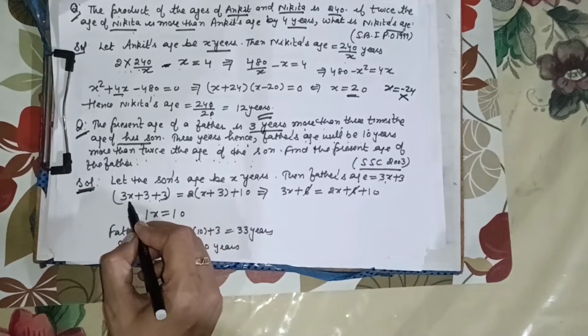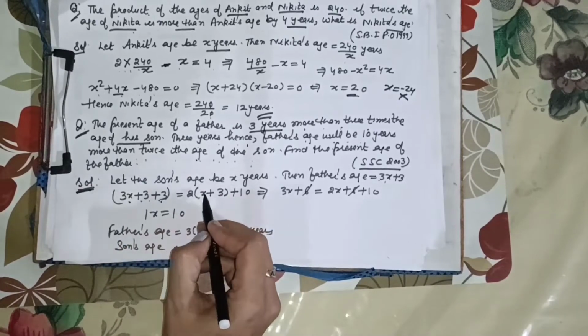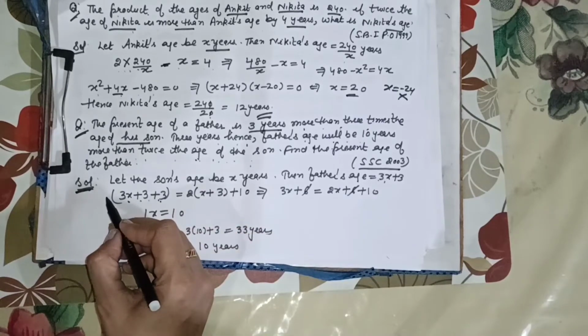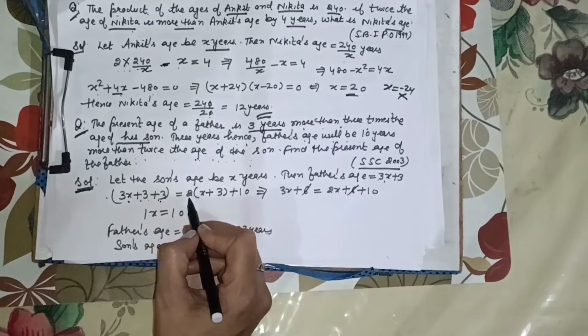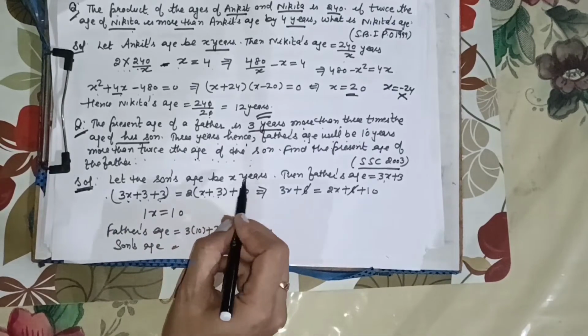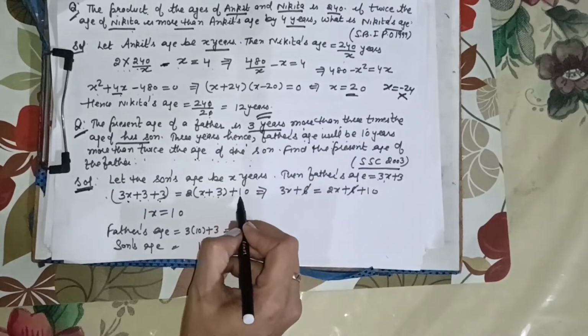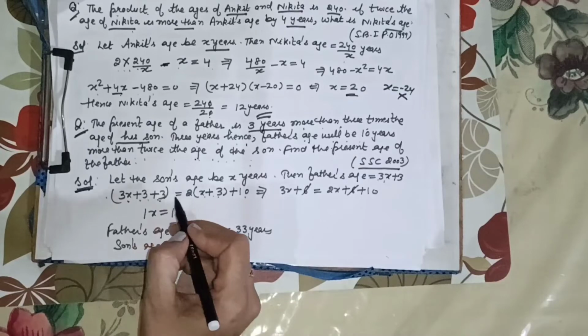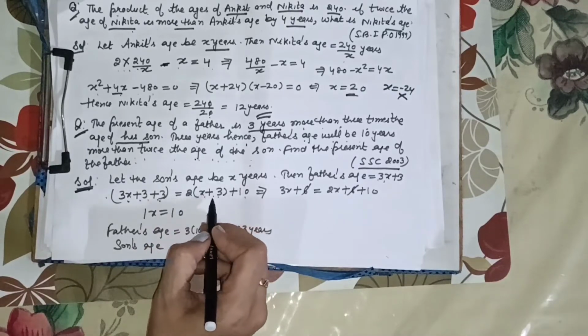We are not putting the twice on the father's side. We will put 2 on the son's side: 2 into x plus 3, and 10 years more, that means plus 10, because the father is already bigger in age, so we are taking it on the smaller age side.